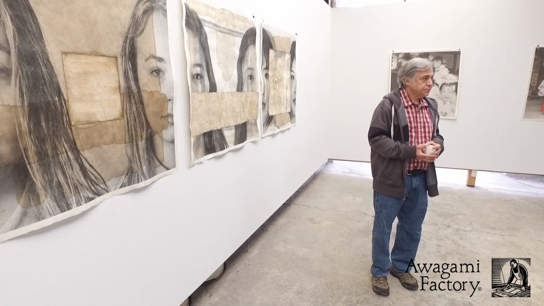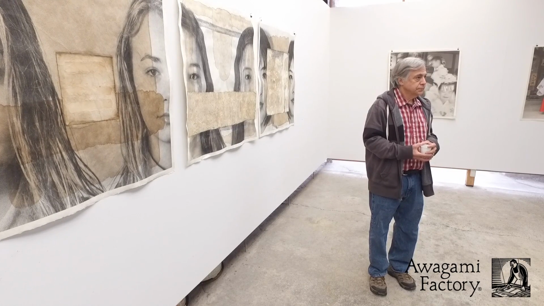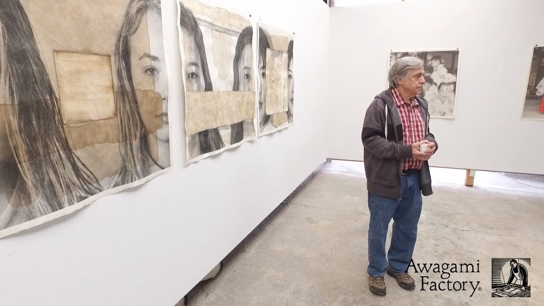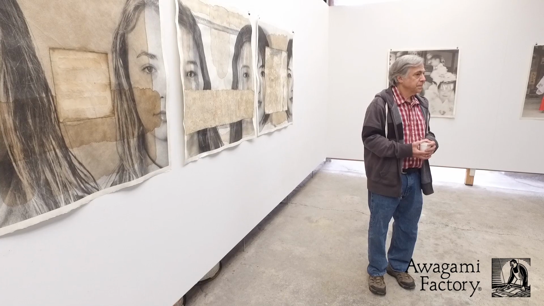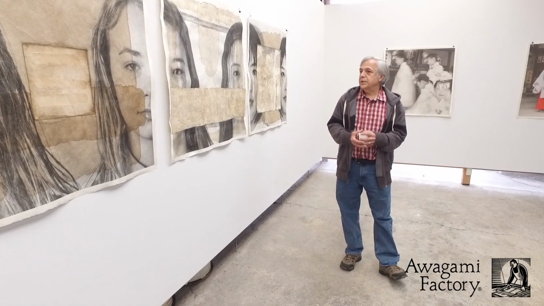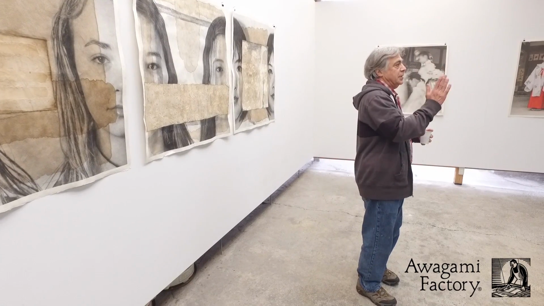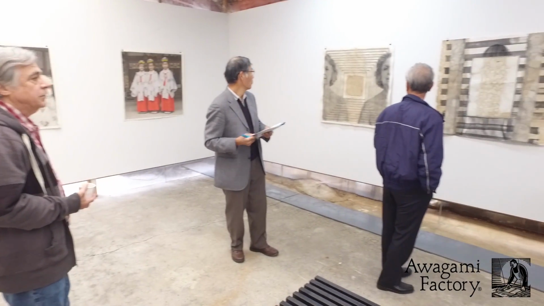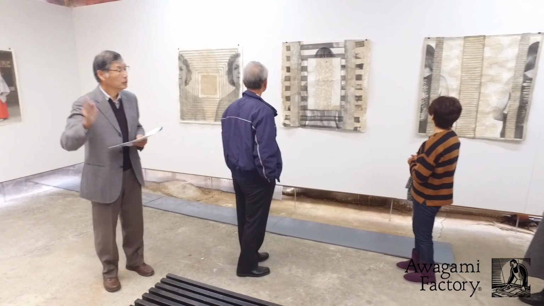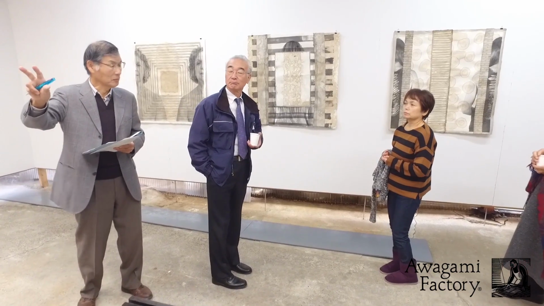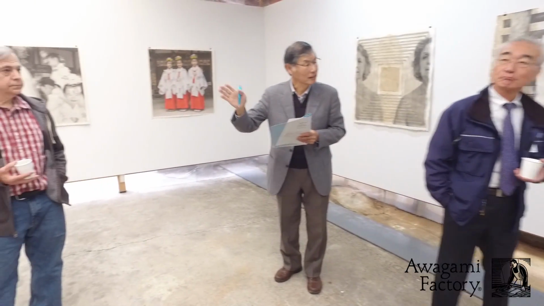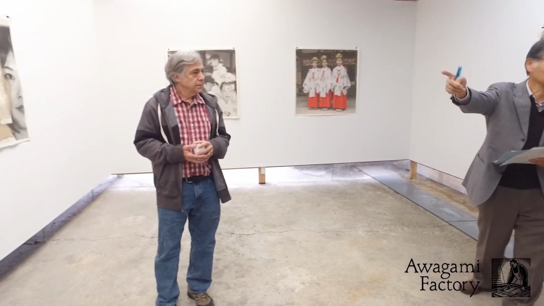And the idea of splitting the faces, or even on this wall, splitting the image in half, was new to me. So that's kind of something I discovered. That's something I discovered here.